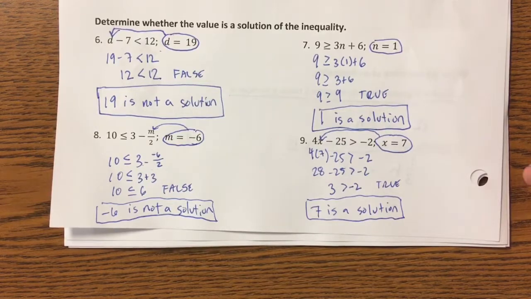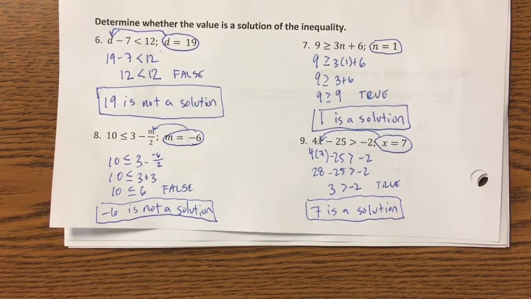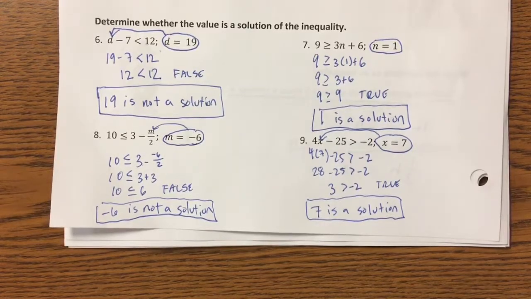There will be infinitely many solutions, right? So, in other words, if this simplifies down to something like x greater than 5, then any number bigger than 5 would be a solution. So 6, 7, 8, 9, 10, all those. So we're just testing whether this is actually in the solution set or not, and saying yes or no.